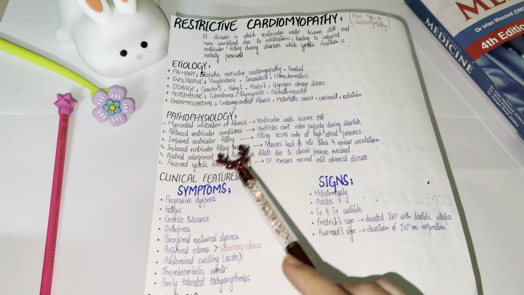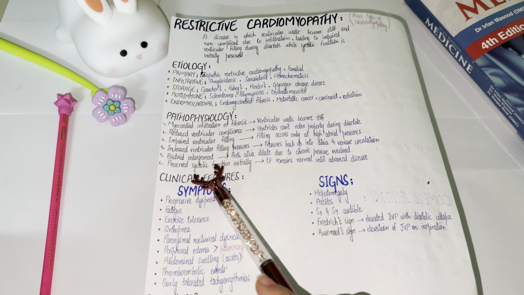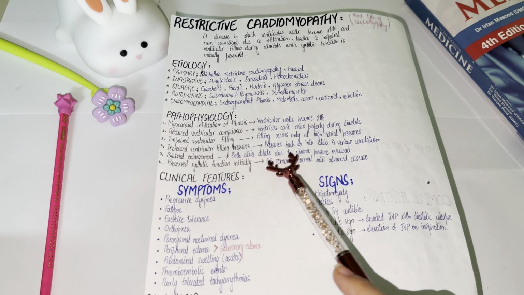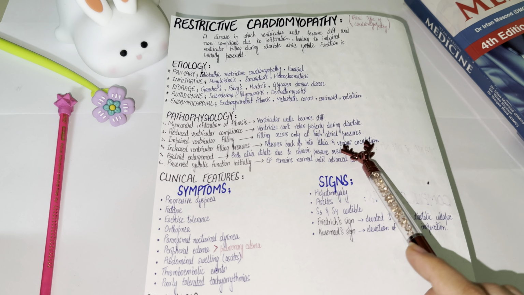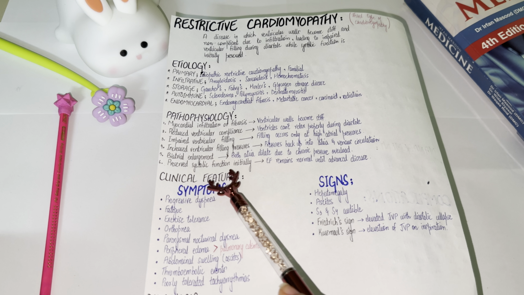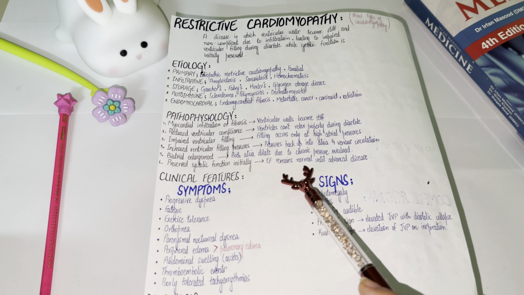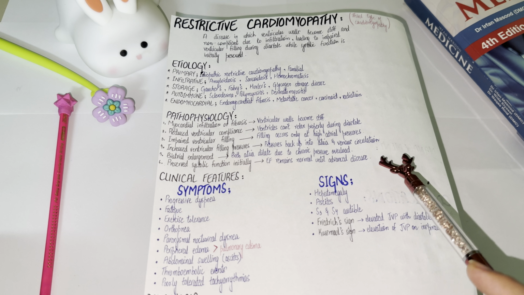Fifth point in pathophysiology is biatrial enlargement. As the name suggests, both atria dilate due to chronic pressure overload. And the last point being preserved systolic function initially. So the ejection fraction remains normal until the advancement of disease.